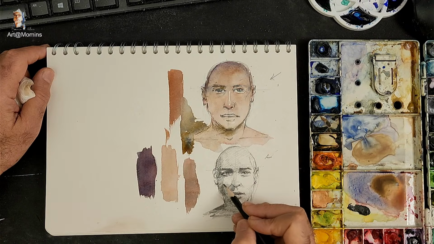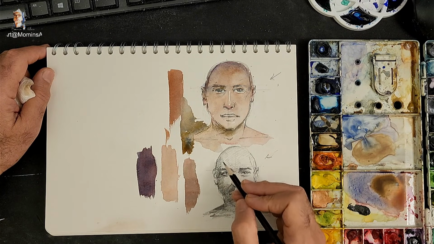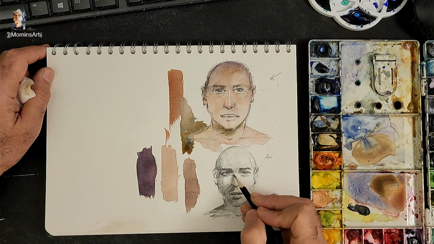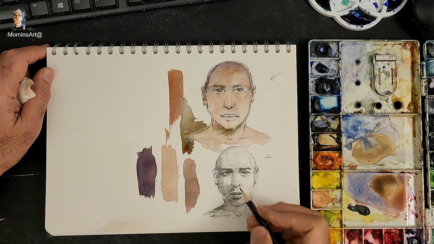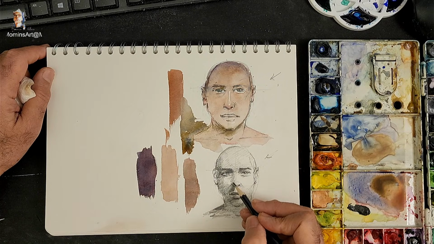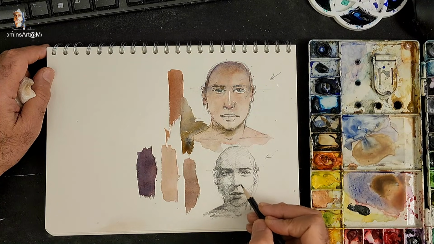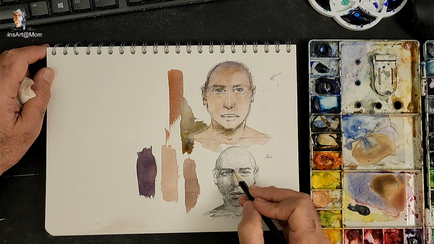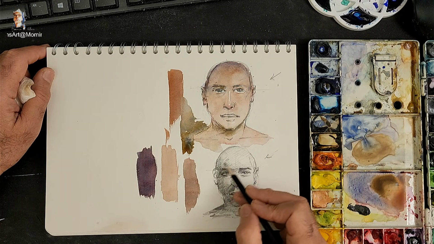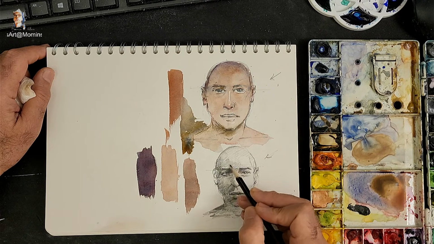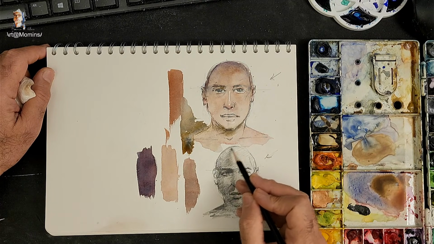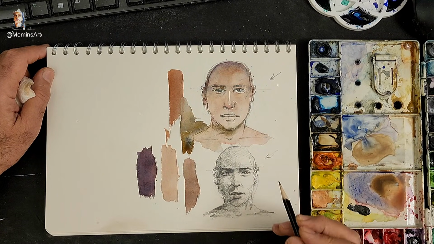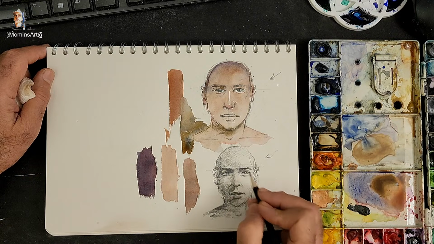I'm assuming that everybody knows what reflected light is, how these casting shadows work. So if you have any question, please put the question in the comment box, and I will answer your question after the video, or maybe we'll take some break and I will answer your question also. If somebody is watching, I'm not sure how many people are watching right now. I'm just concentrating on this portrait.